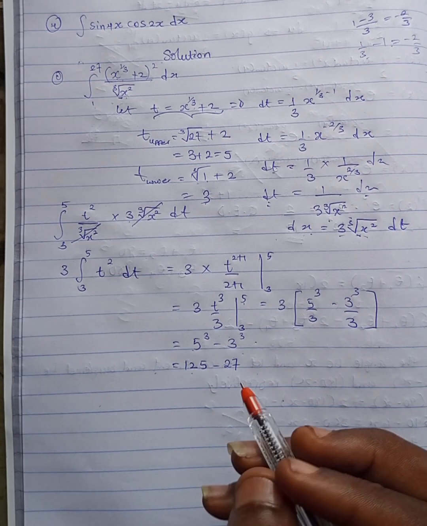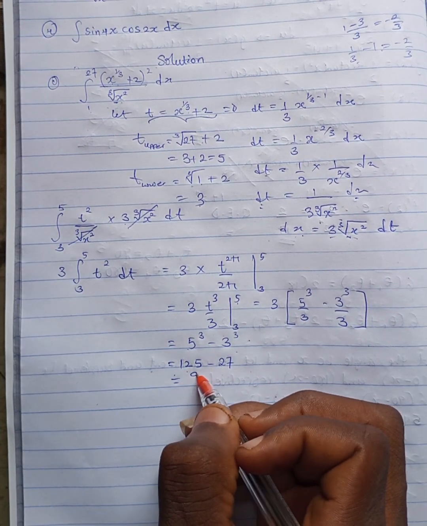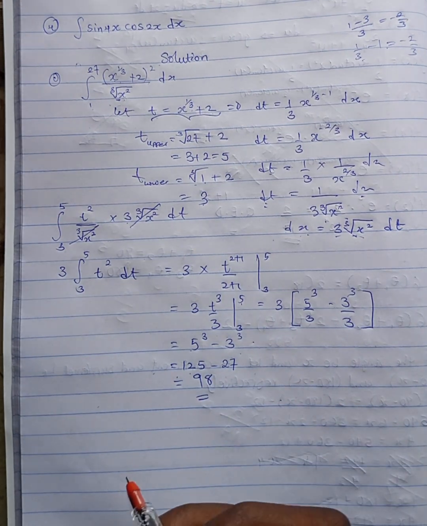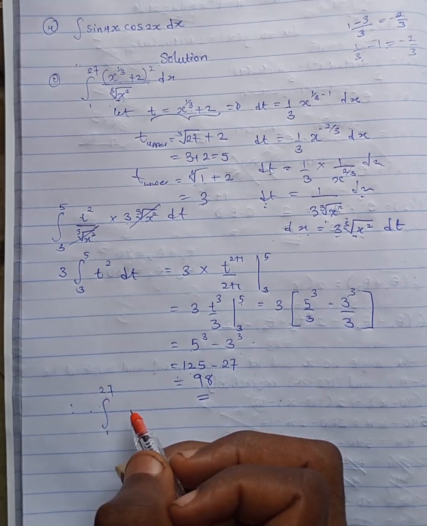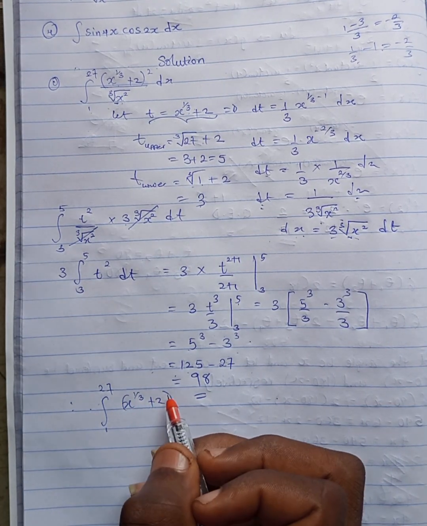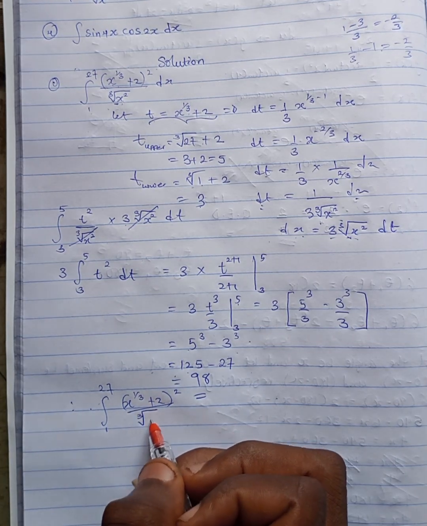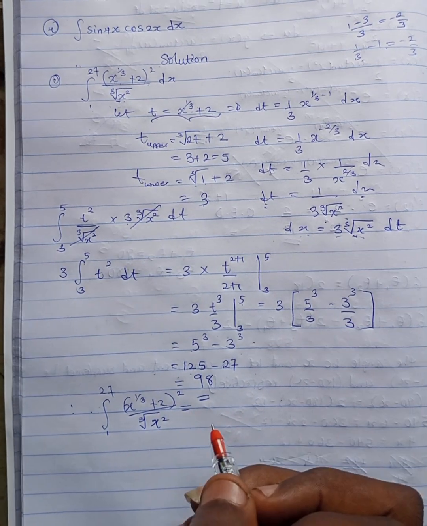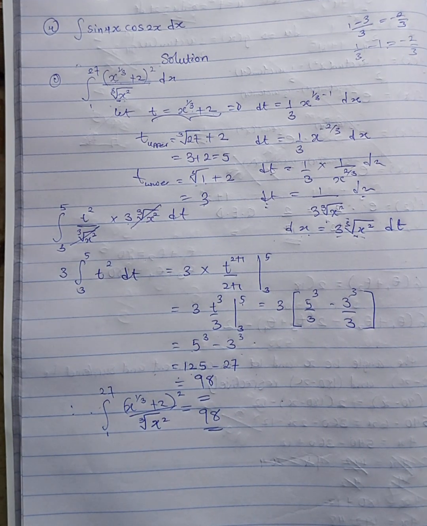So that our final answer becomes 98. Therefore, the integral from 1 to 27 of (x^(1/3) + 2)^2 over the cube root of x^2 is equal to 98. So this is the answer to the first problem.